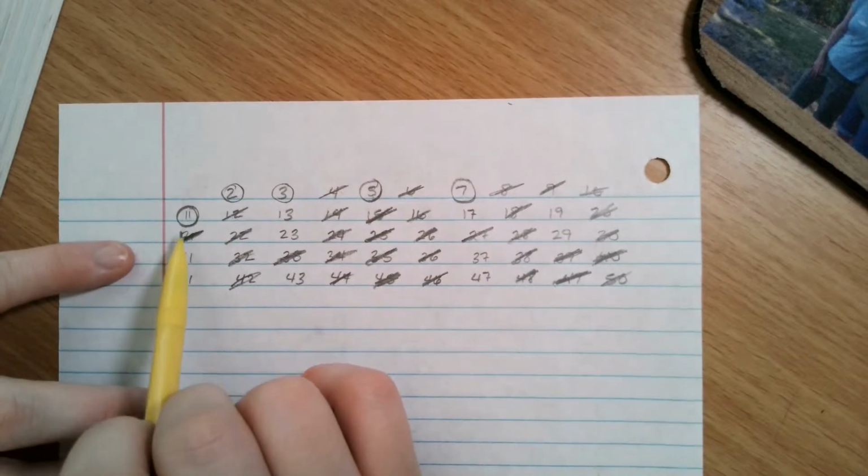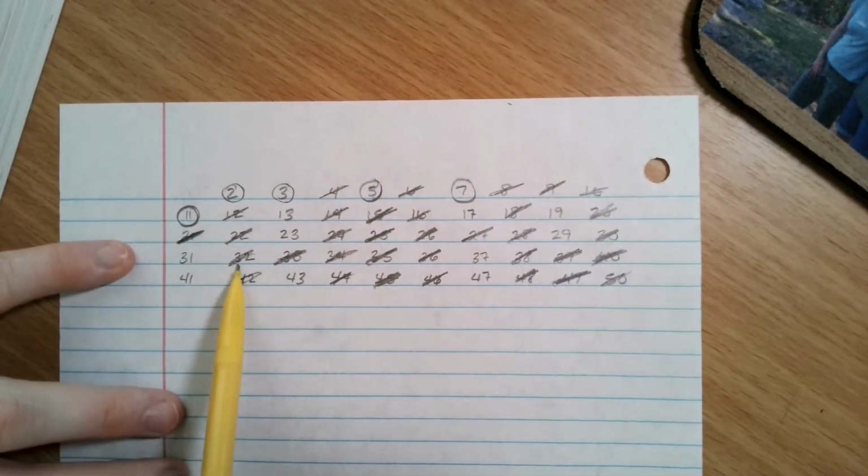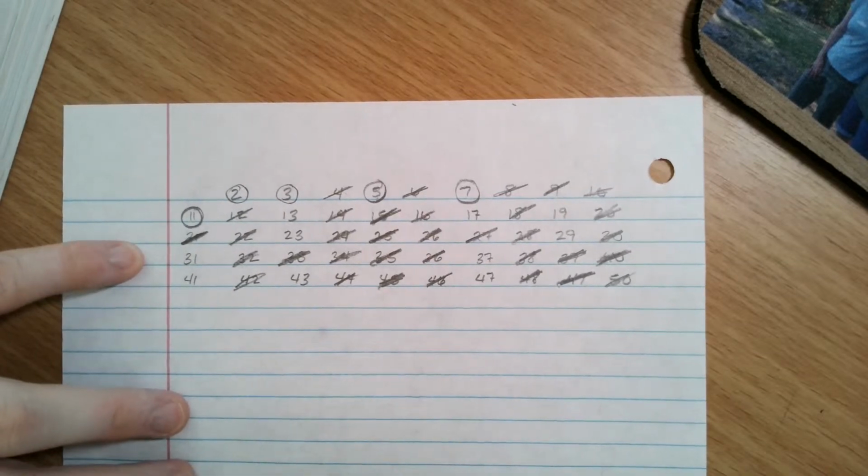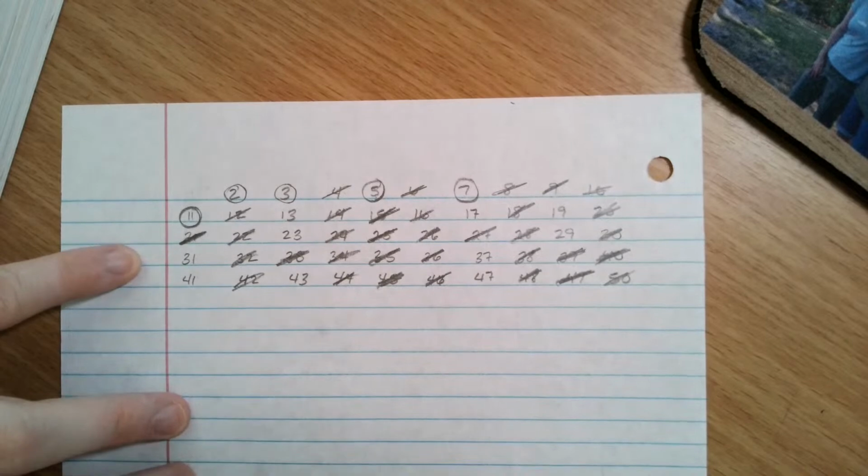So anything that's a multiple of 11, which would be 22, 33, 44, 55, and so on, would not be prime.